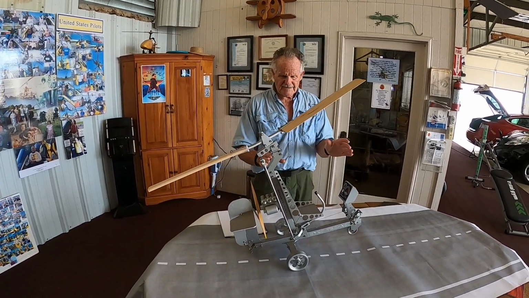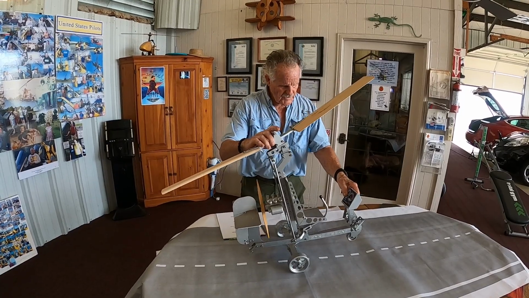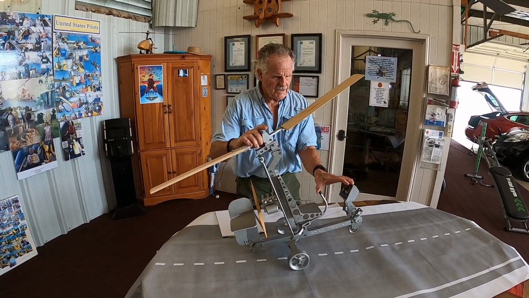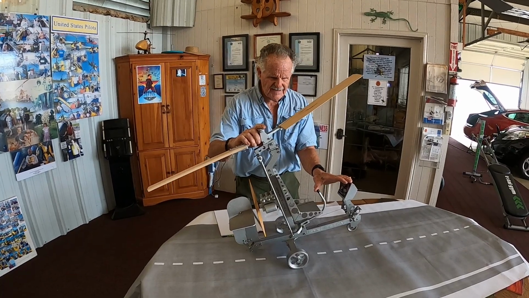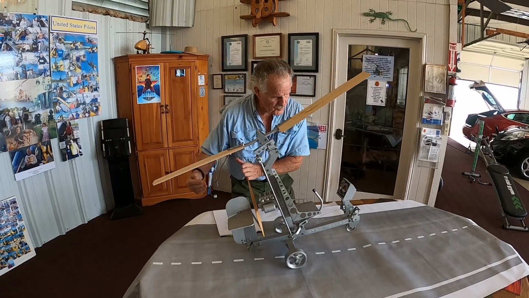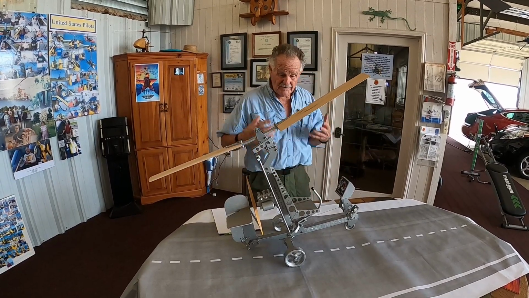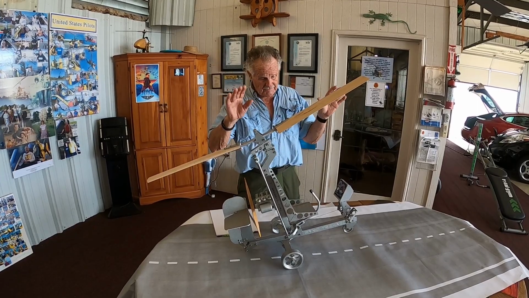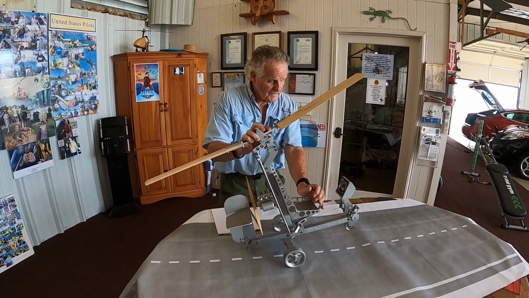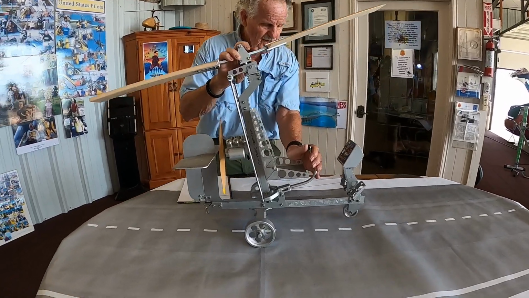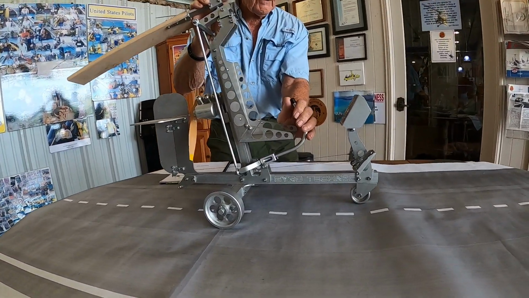Now, at some point in time, the nose is going to come up. You're going to have to go forward on the cyclic, and what that does is flatten that disc out, reduces the drag, and lets this propeller push you through the air faster. You need airspeed. You need rotor speed, airspeed to get off the ground. Now, if you can learn to do soft field takeoffs efficiently, then you keep that nose off the ground.